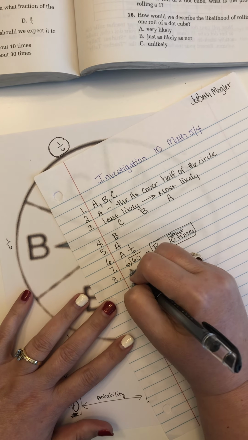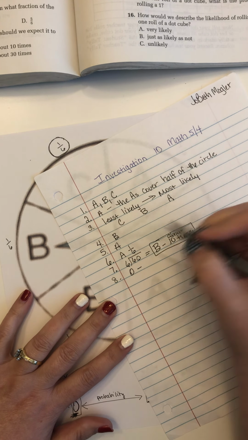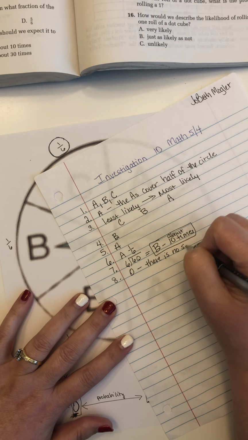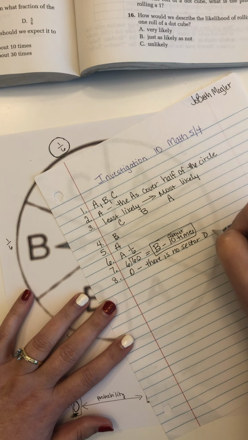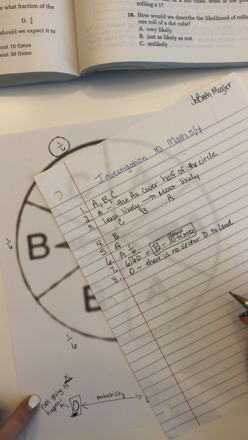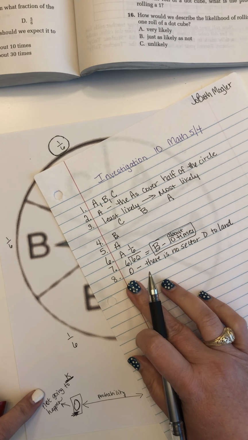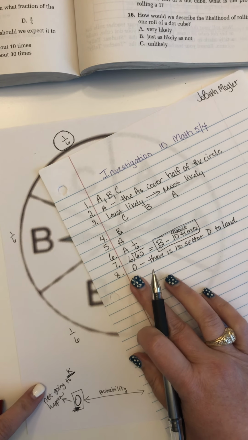So like down here with the letter K, our probability is 0. There is no sector D to land in. So we can be positive that it is not going to happen. So therefore, the probability is 0.